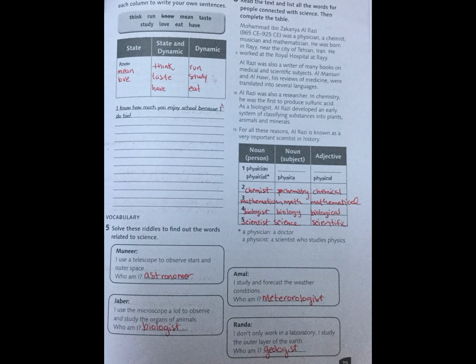Amal says, I study and forecast the weather conditions. Who am I? يعني هي درس الجو, حالات الجو, and that is إيش, راصد الجوي, which is meteorologist. And last one, Rhonda says, I don't only work in the laboratory, I study the outer layers of the earth. Who am I?